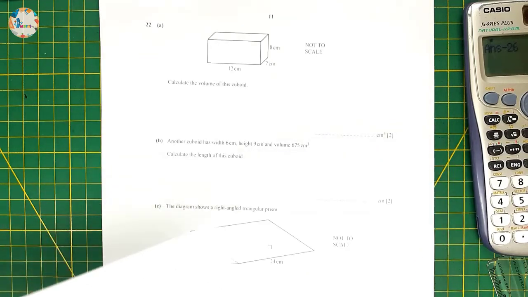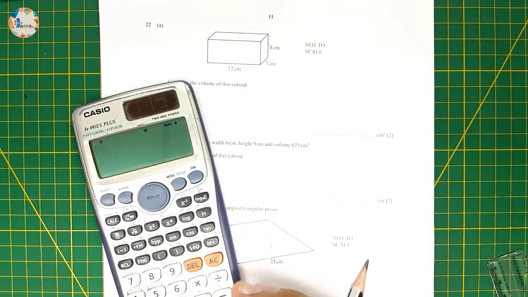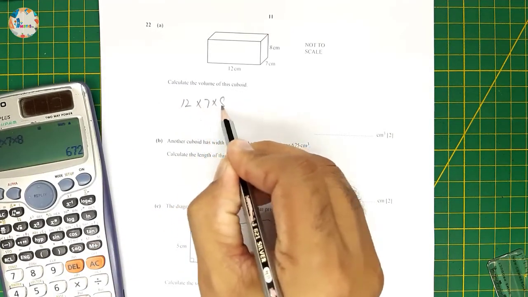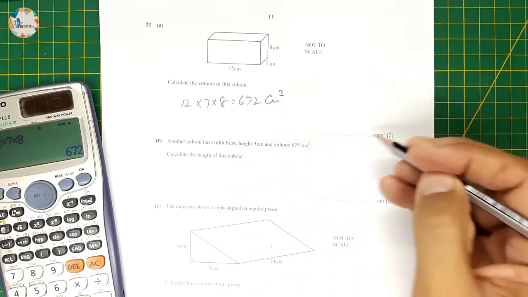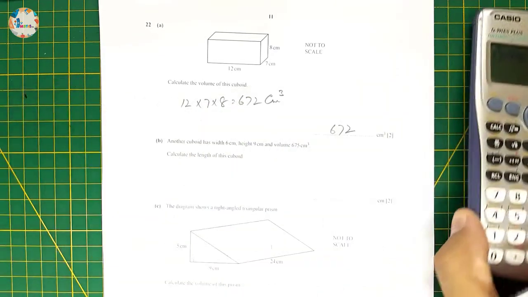Then question 22a part, calculate the volume of this cuboid. Volume will be just multiplication: length into width into height. So 12 into 7 into 8 will be equal to 672. So we'll write the working like this one, 672. This will be centimeter cube. So 672 centimeter cube will be our answer.